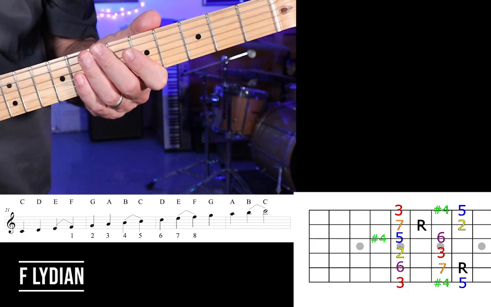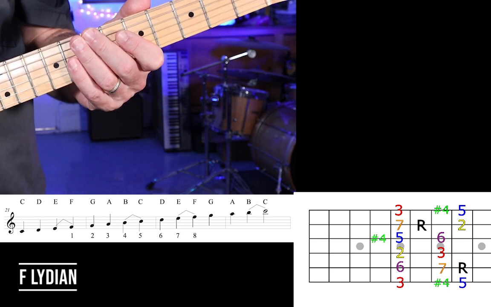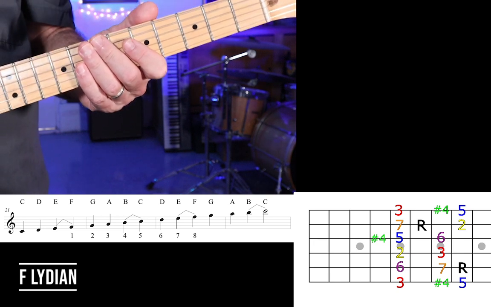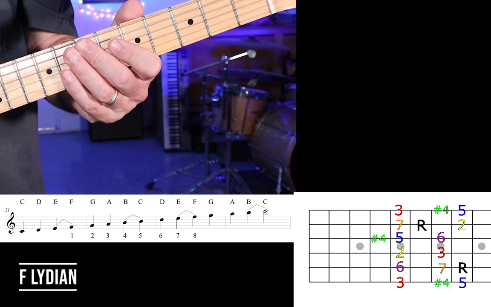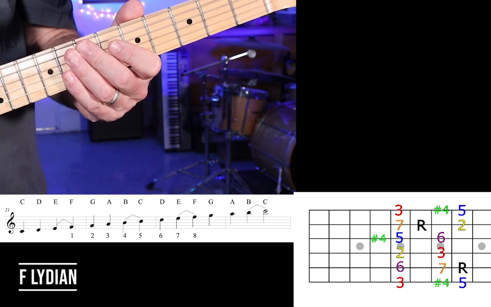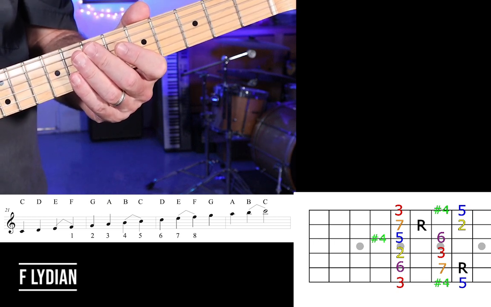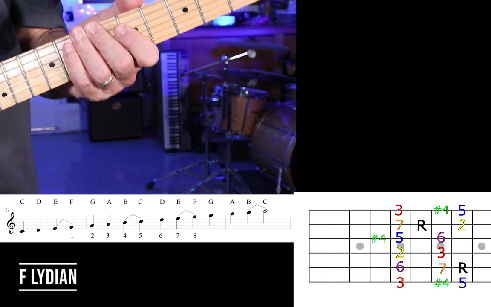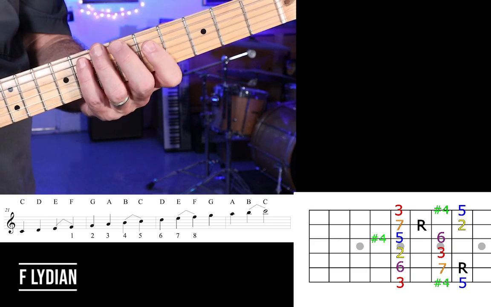The fourth mode of a major scale is called Lydian. The Lydian scale is very much like a major scale, except instead of having half steps between the 3rd and 4th notes and the 7th and 8th, we have them between the 4th and 5th and the 7th and 8th, which gives us a little bit more of a modern major scale sound.